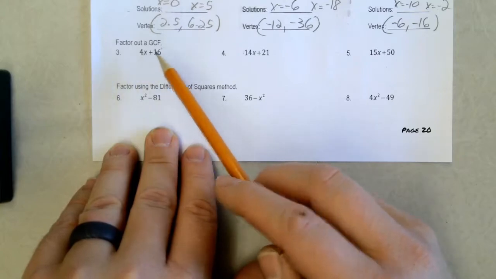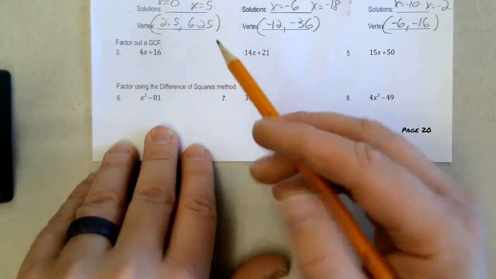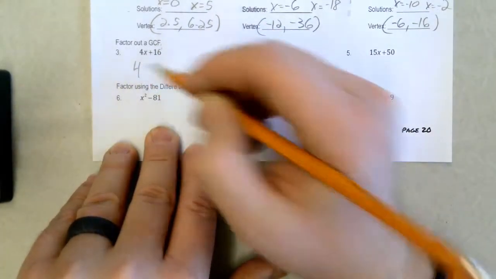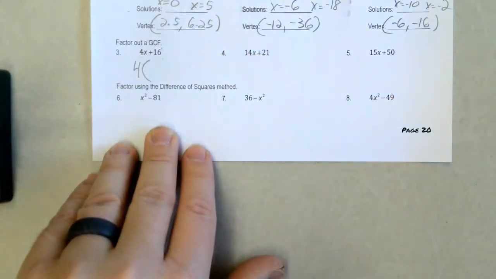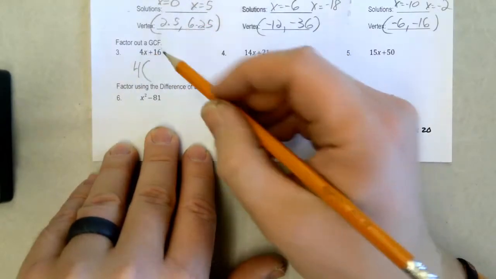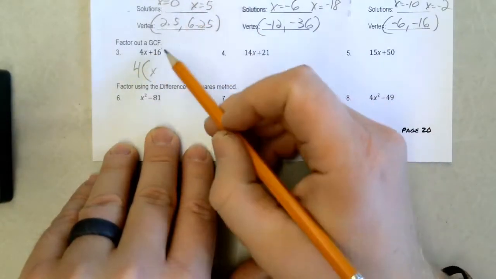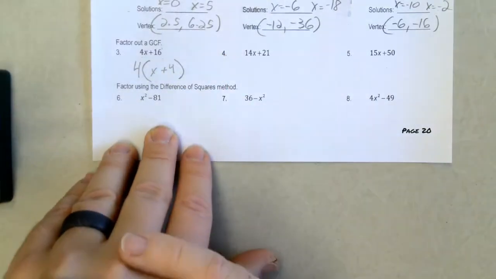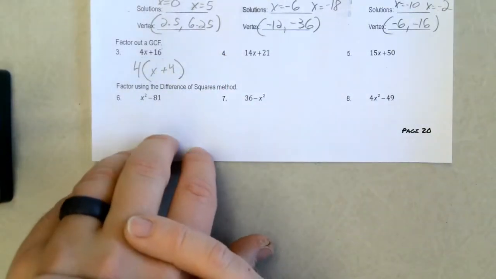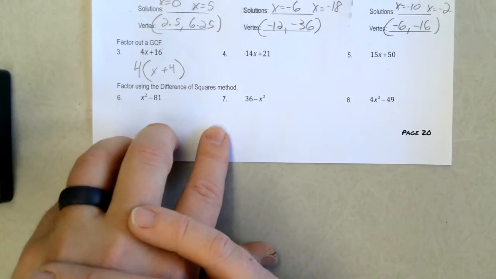What we can factor out, what's the highest factor that goes into both, is 4. I'm going to factor out the 4, and then what is my result? I have a binomial as a result. So basically 4x divided by 4, which is x. 16 divided by 4 is 4. I basically did the reverse distributive property. There we go. We just factored out the GCF.